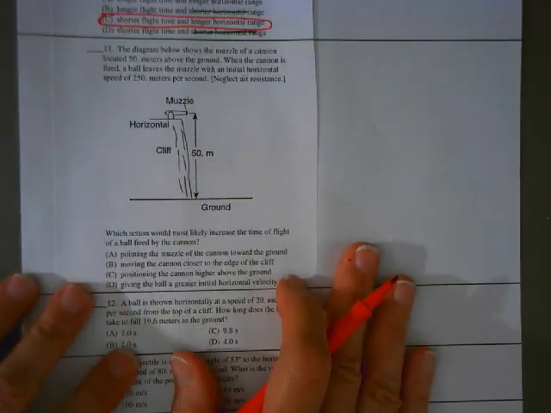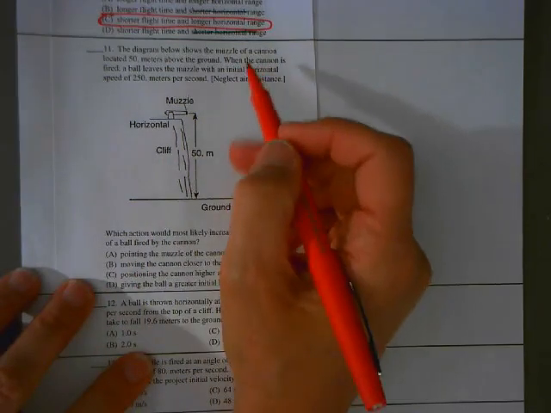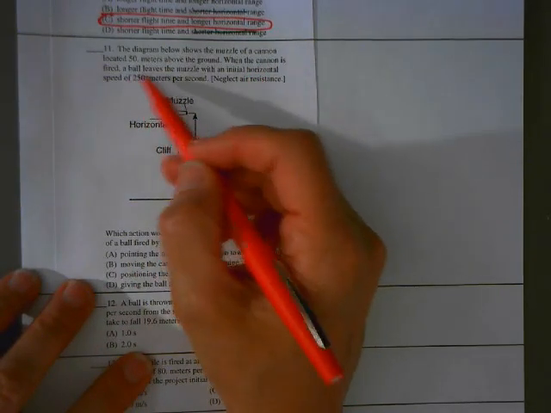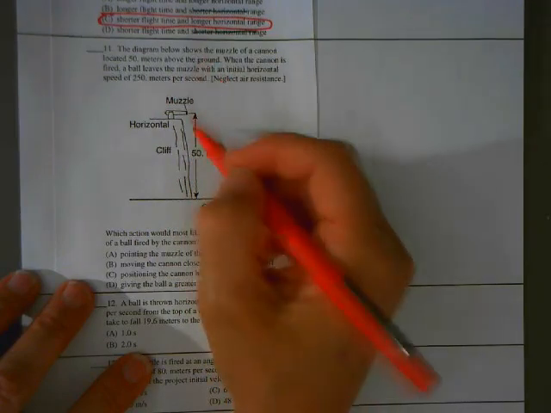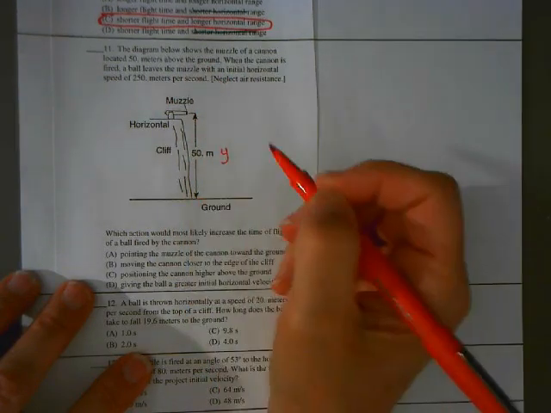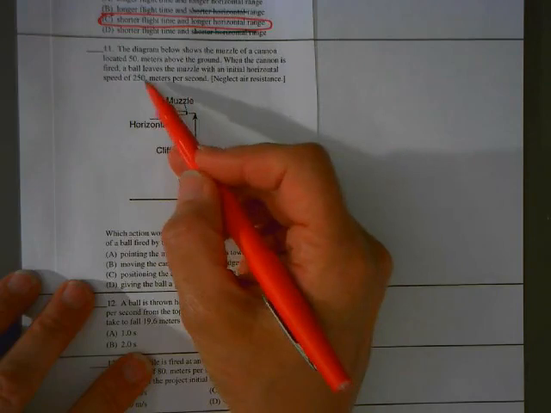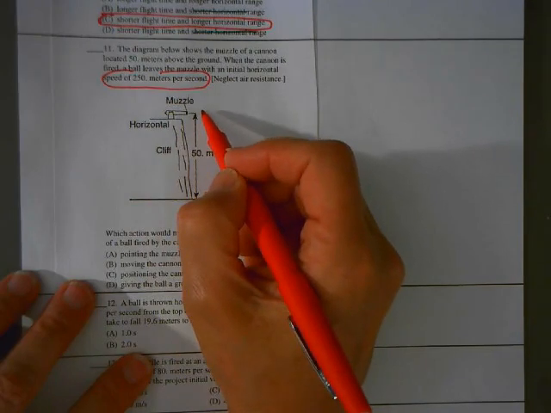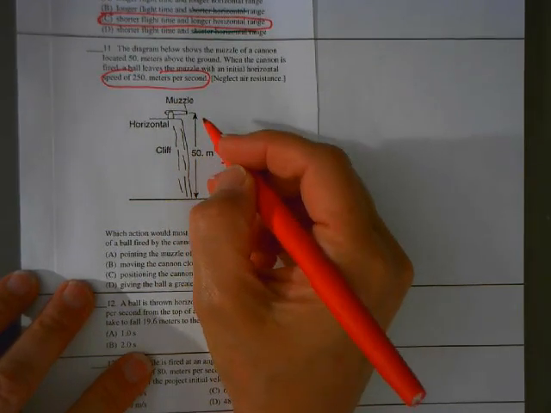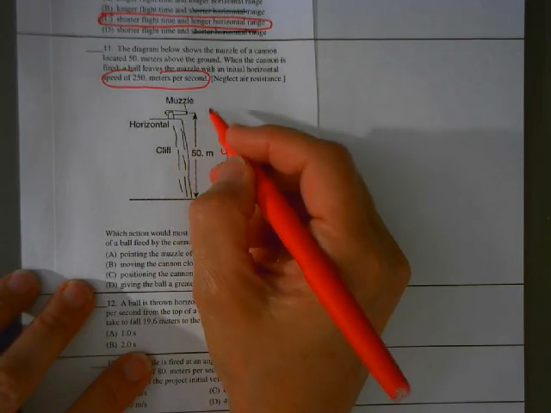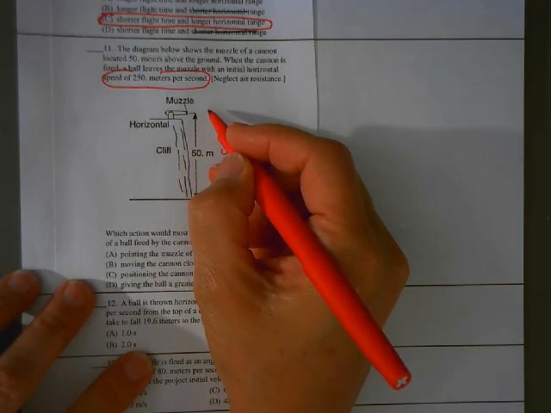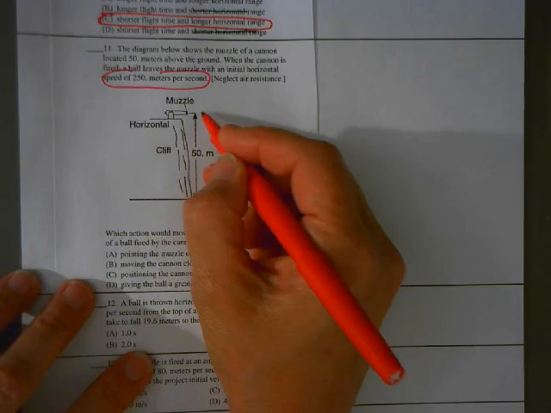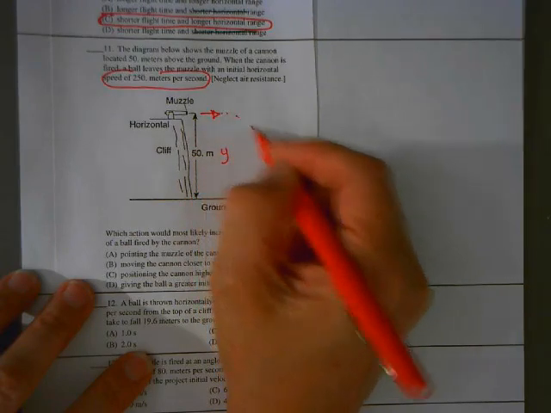All right, number 11. The diagram below shows the muzzle of a cannon located 50 meters above the ground. So this is my distance y. When the cannon is fired, a ball leaves with an initial horizontal speed. So this is VI, and remember, this is a horizontal launch. So we know that it's going to be like this.